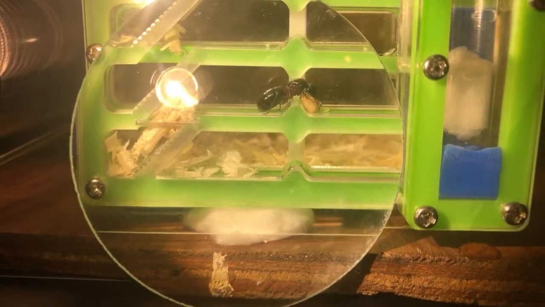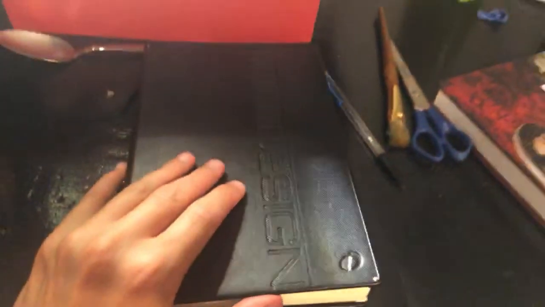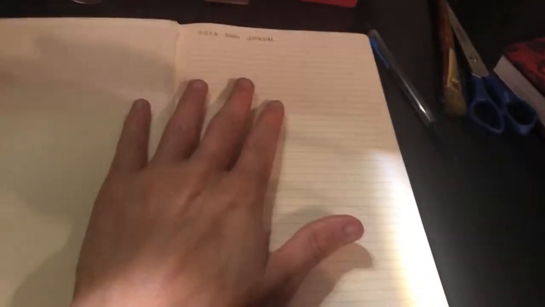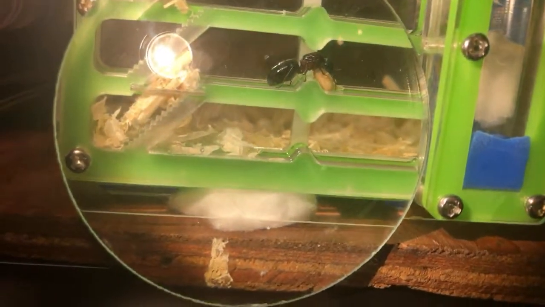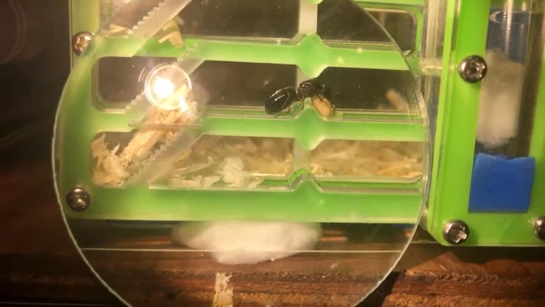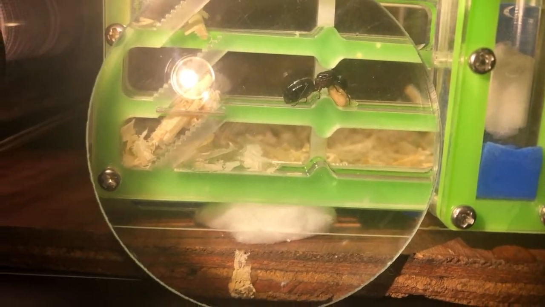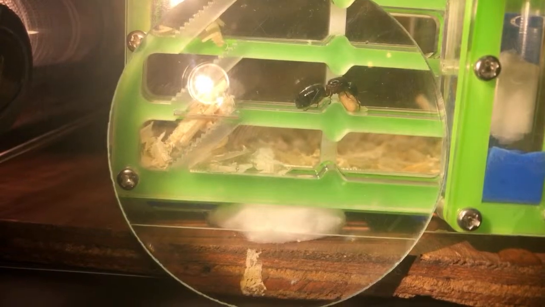Also, I wanted to show the fact that I am going to start to present all the data and journey of Queen Anne in this little book of mine. This way we will be able to basically just see the evolution of the colony and stuff. So that is pretty good.